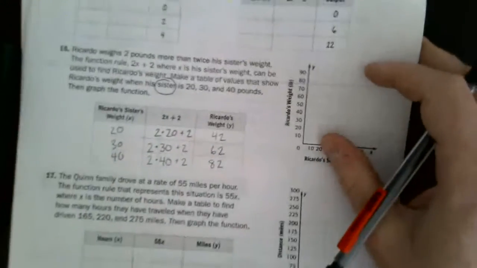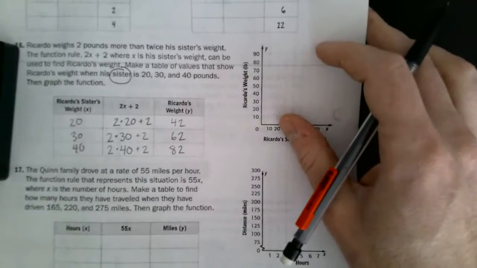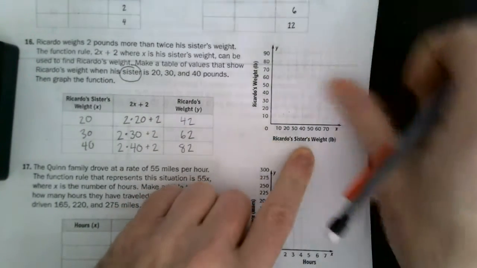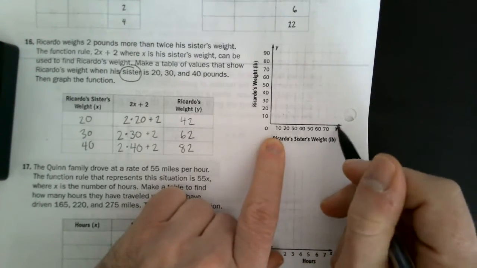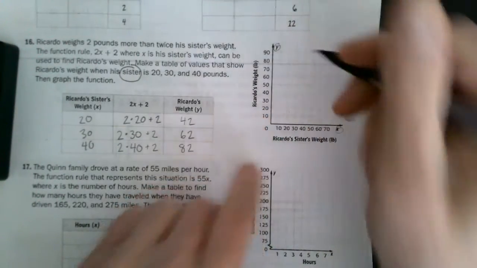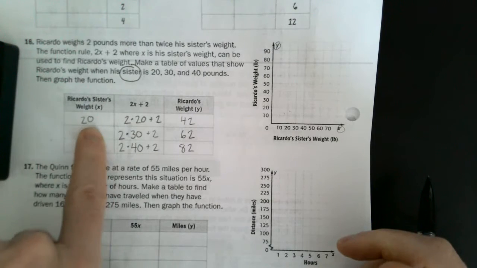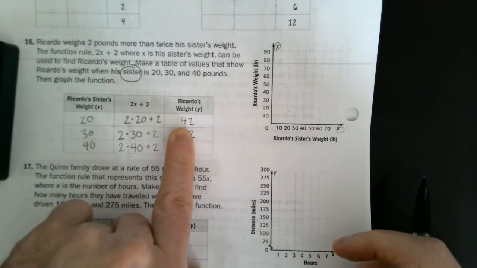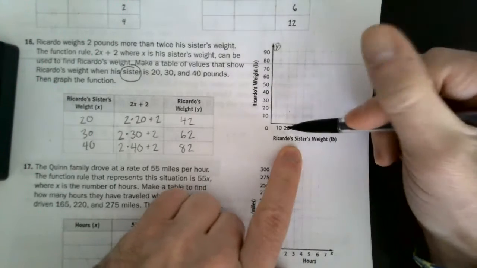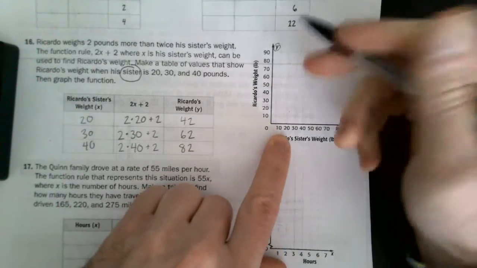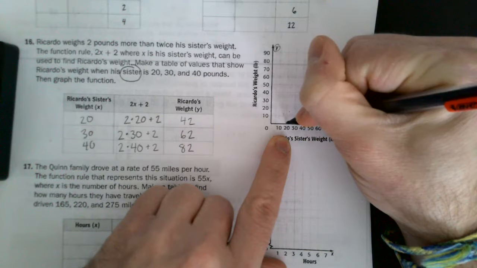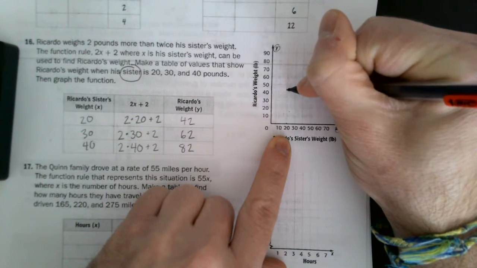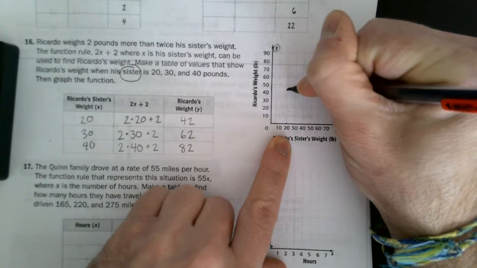Here we go. Hopefully you can see the whole thing here. All right, so here's our graph. On the bottom, of course, that's the input. It's the x value. Here's the y. That's the output. Ricardo's sister, if she weighs 20 pounds, he'll weigh 42. So here's the sister's weight. She weighs 20 pounds. I'm going to go up to 42 for Ricardo. 42 is going to be a little bit above 40, like right there.